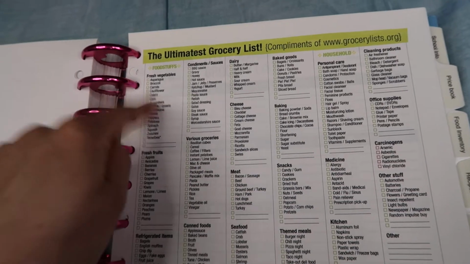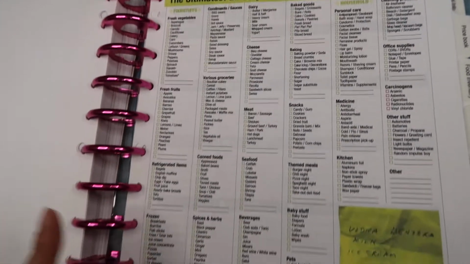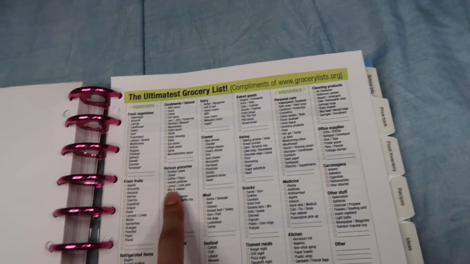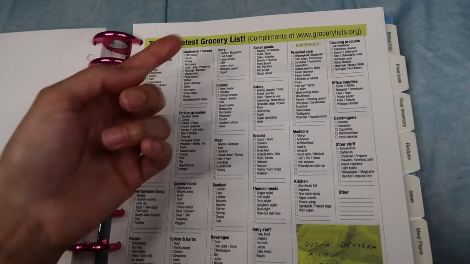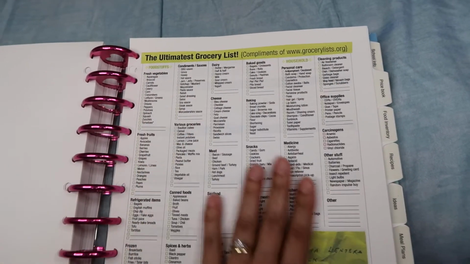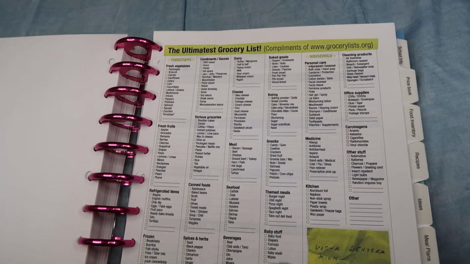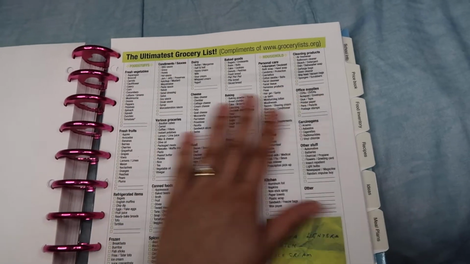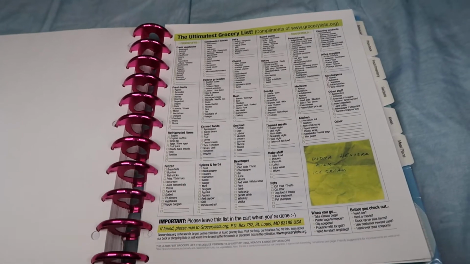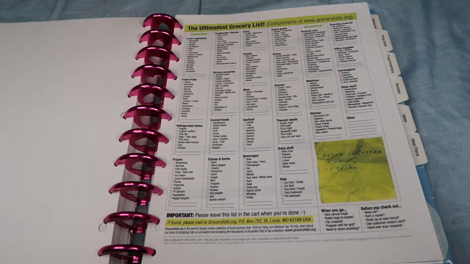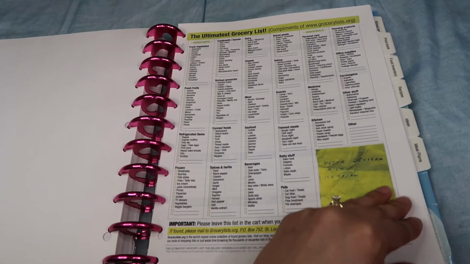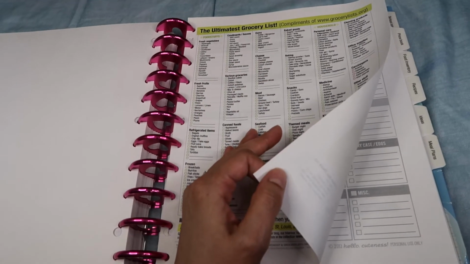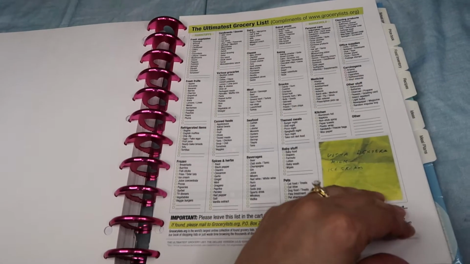So we have vegetables, fruits, refrigerated items, frozen items, condiments, miscellaneous things, canned goods, spices, dairy, cheese. So everything that you might need to have in your grocery list, this list already brings it for you. Again, I'm going to be using this, and if I do find that I need to add or remove things from this master list, I'm going to create my own. But this one gives me a great start already.